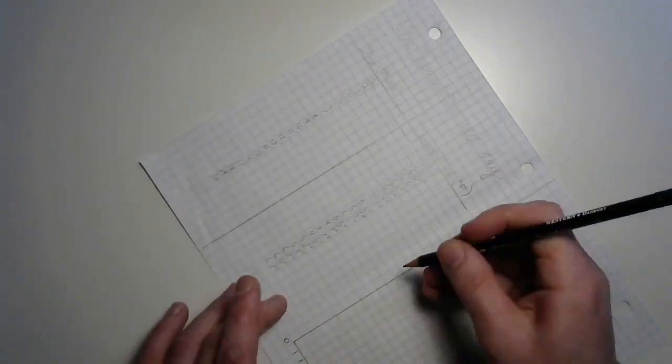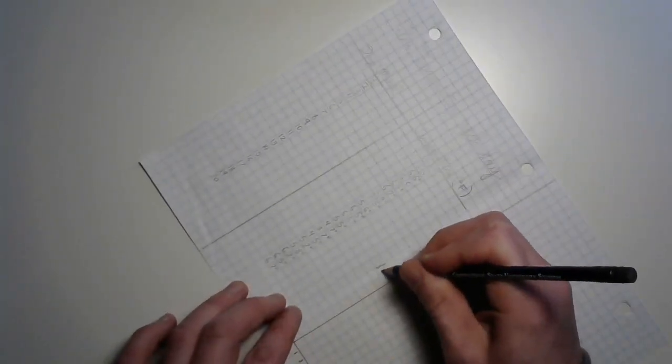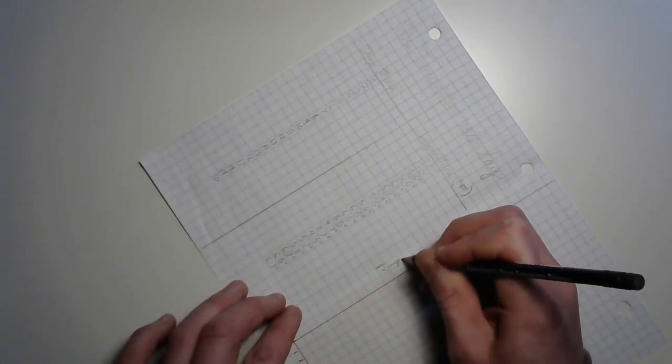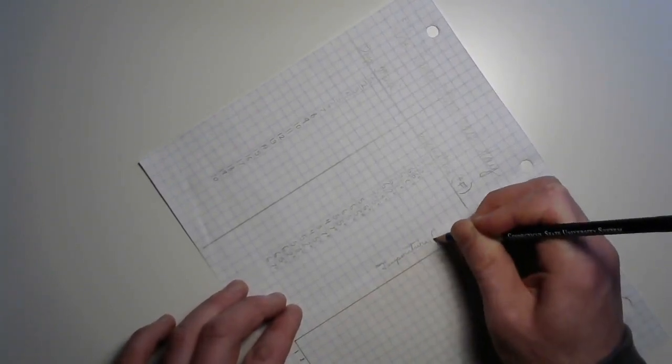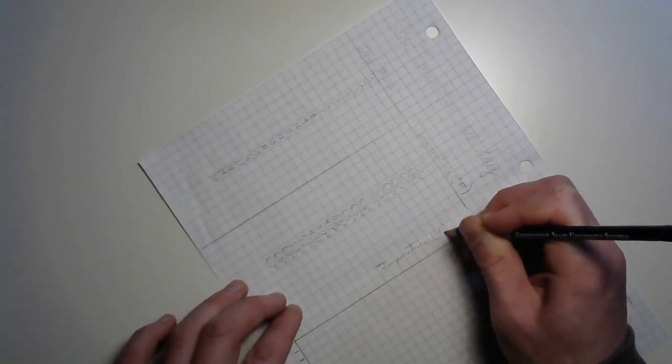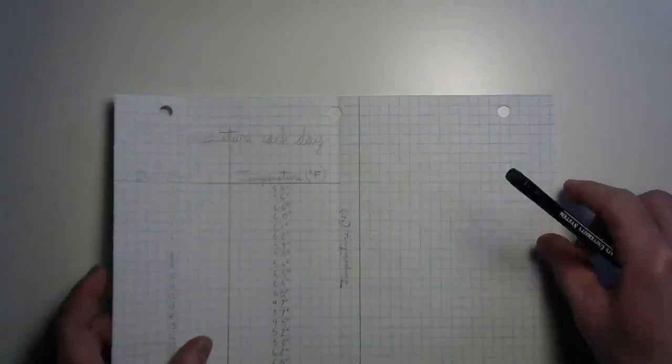What are you measuring? I'm measuring temperature. So make sure to label what you're measuring, as well as put the unit of measurement. Every number that appears on here will be a degree Fahrenheit. There, you can see that there. Okay. Now we've got to number that axis as well.